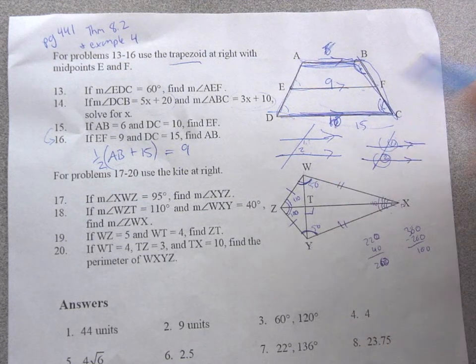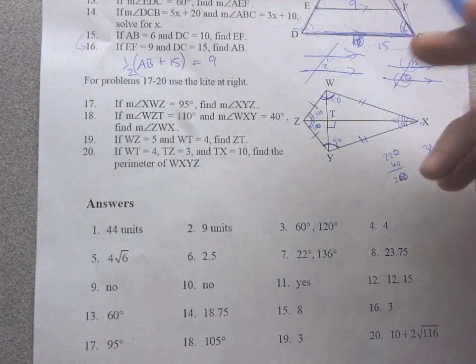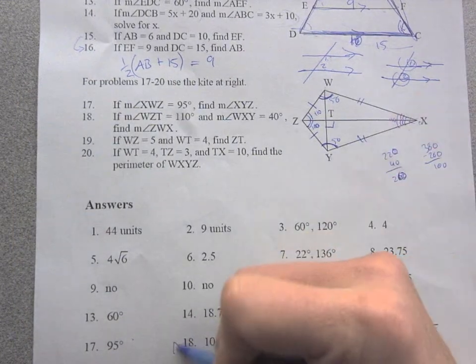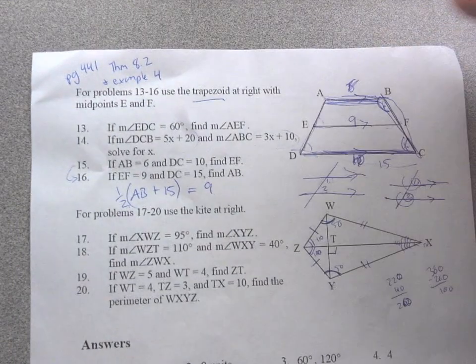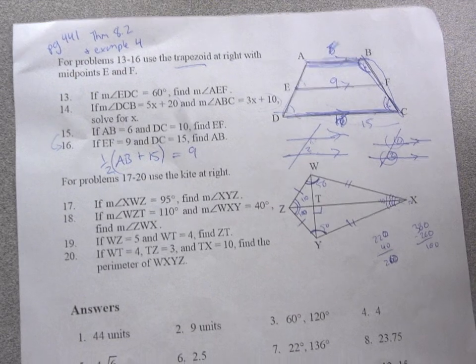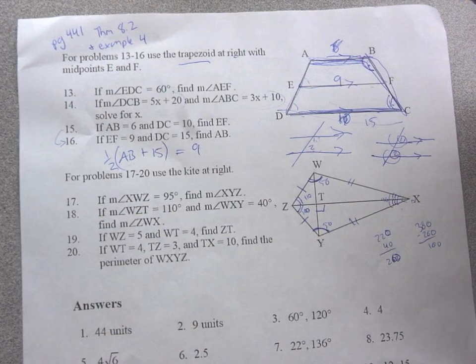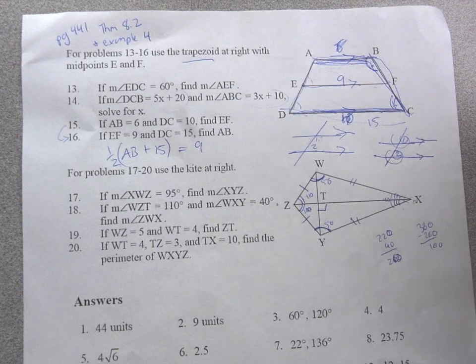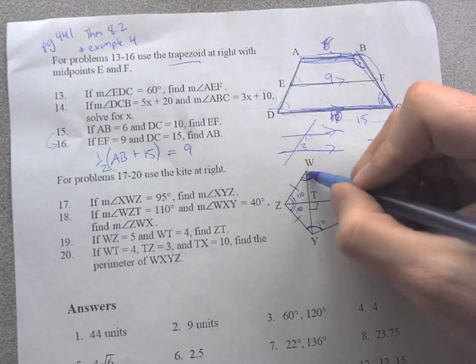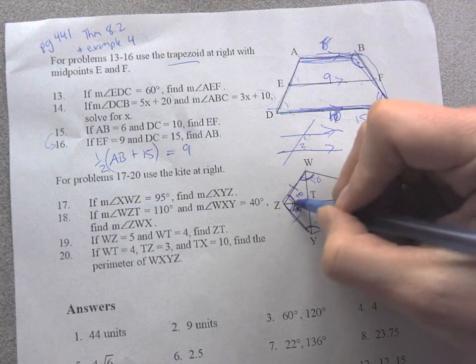Okay, that looks like kind of a funky question. So I'm wondering if maybe there's a typo, and it looks like the answer key maybe doesn't match up with that one. So I'm wondering if they meant, instead of WZT, they meant WZY. Let's try the problem that way and see if it makes sense. Okay, so let's say it's WZY, and this whole thing is 110. That makes a lot more sense to me.